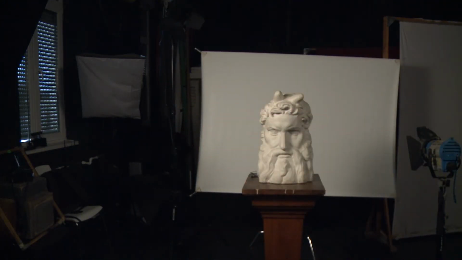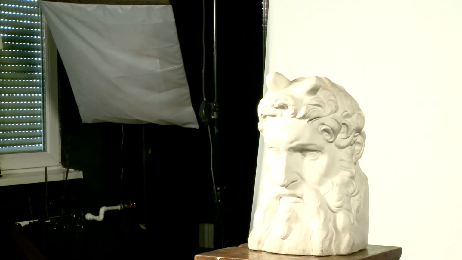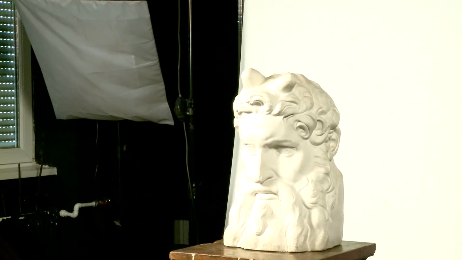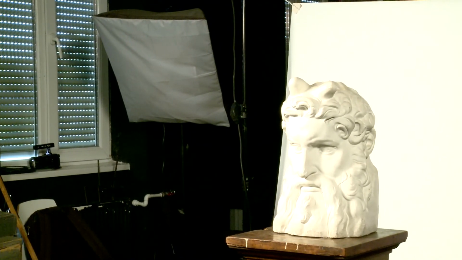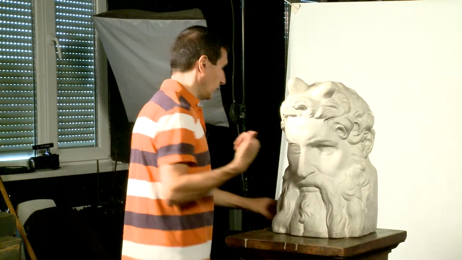So I'm getting back to zooming in, back to how it was. Okay, a little wider. Nice. And so that's the one depth cue, the linear perspective.